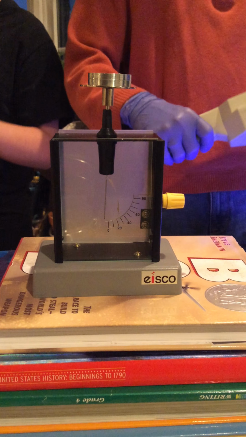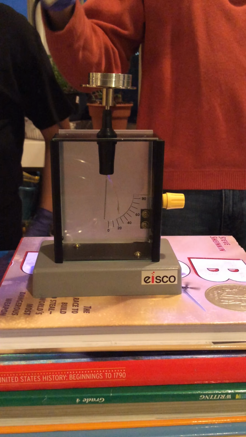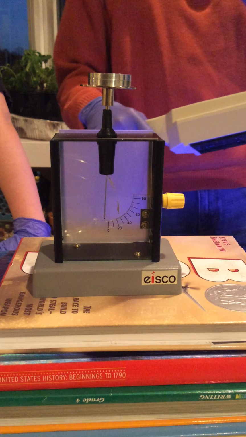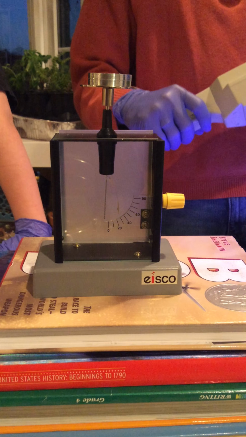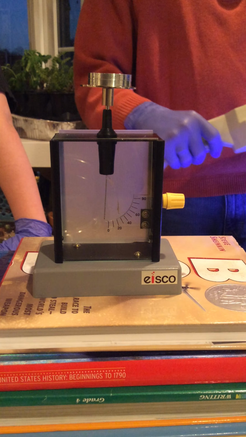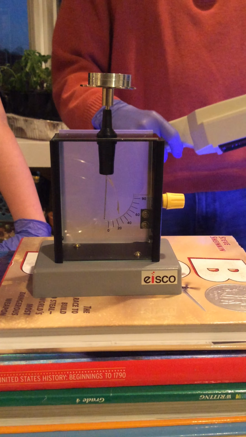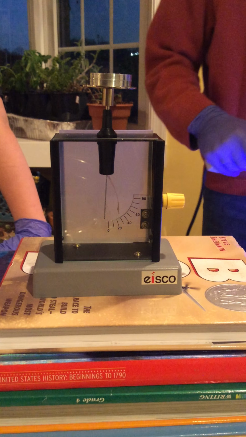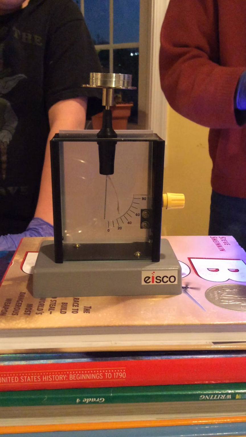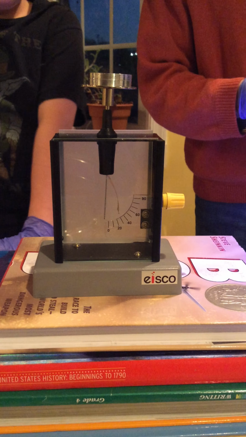I've got to get my UV lamp to warm up. See, there's my UV lamp. One thing, just a note of safety here: do not shine a UV lamp in your eyes or anybody else's eyes, because it could damage you. You will be blinded.